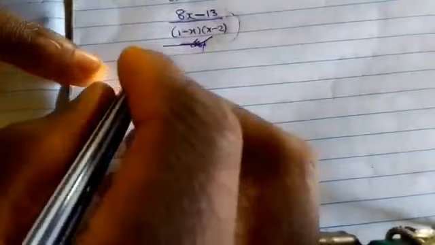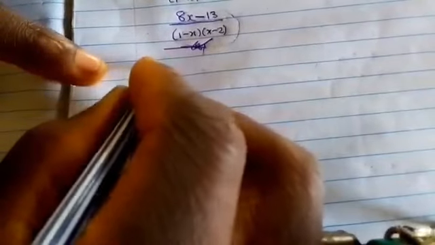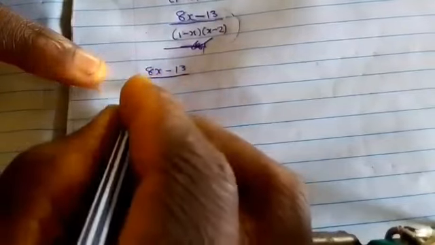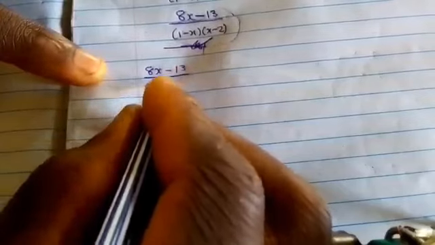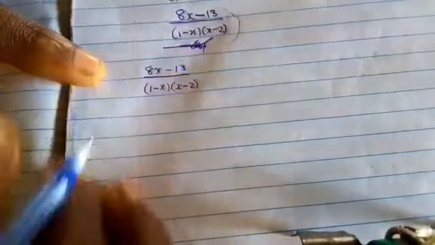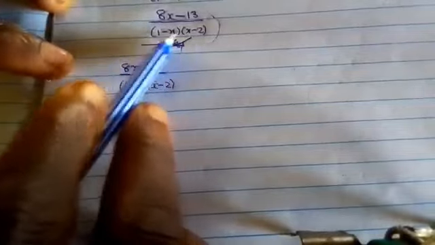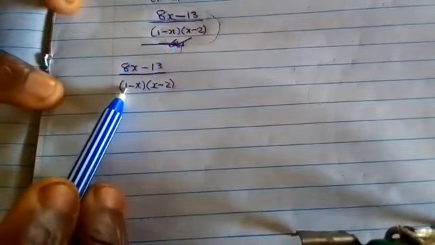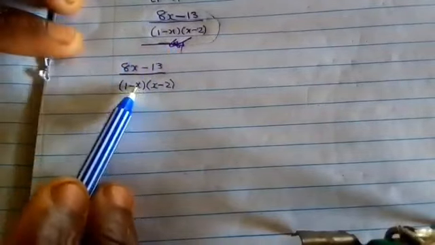So what I'm going to do here, I'm just going to write the same answer, which is 8x minus 13, all over, open bracket, 1 minus x, close bracket, then open bracket, x minus 2, close bracket. Okay, now since this one is our answer, like the way I was saying, the first step, you need to consider the denominators that you are having. So in this case here, this one is 1 minus x, so this one is separate from x minus 2.